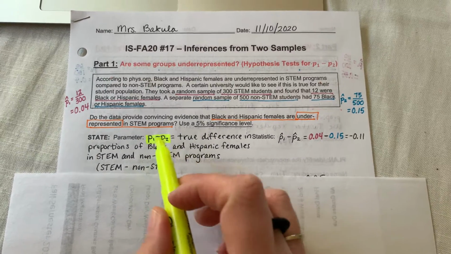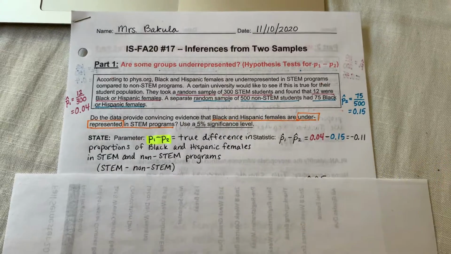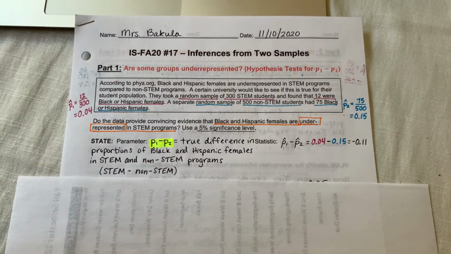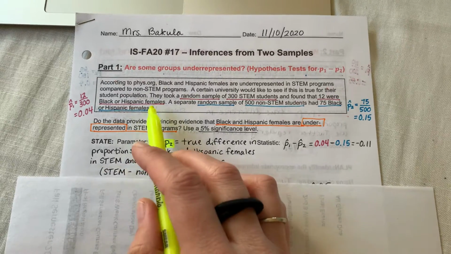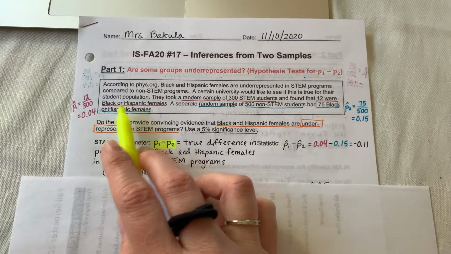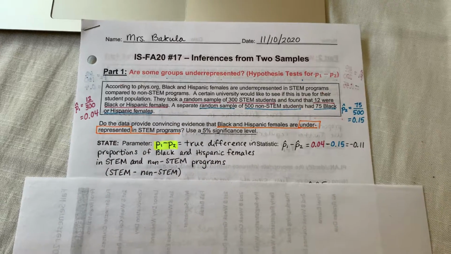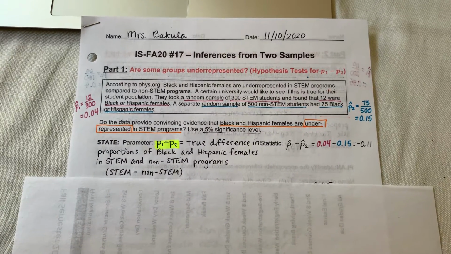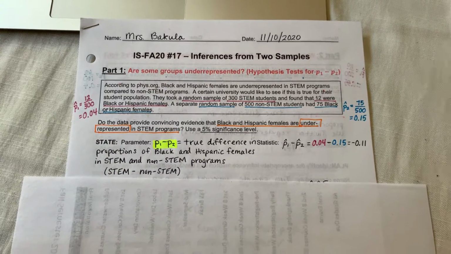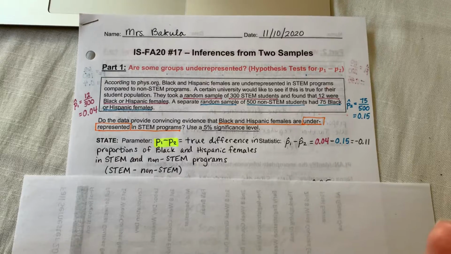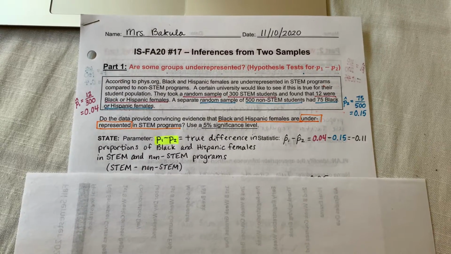So only when I'm talking about proportions, when I'm talking about so many students are Black and Hispanic out of a total number of students, right? Whenever I do not have quantitative data. Here the data is their ethnicity, right? Black or Hispanic. And I guess also their gender. It's not a number. Whenever I'm talking about quantitative data, I'm looking at means, and then I use mu. So just be careful. We really do want P1 minus P2 here, but in the future, we might need mu1 minus mu2.